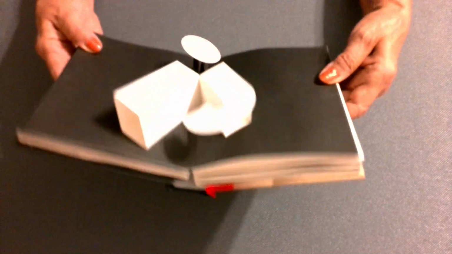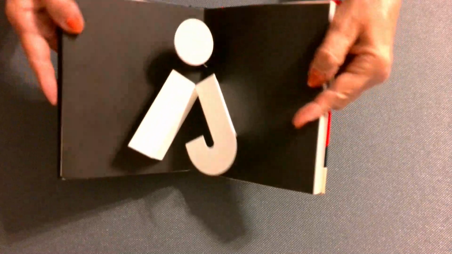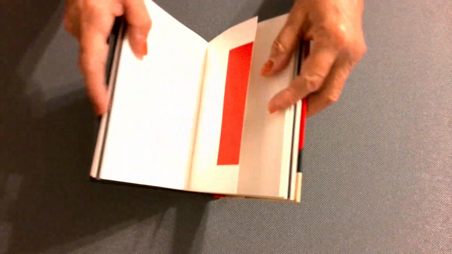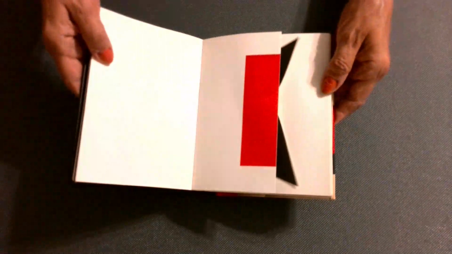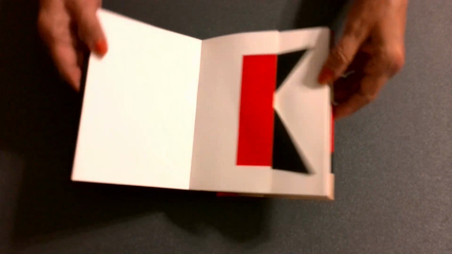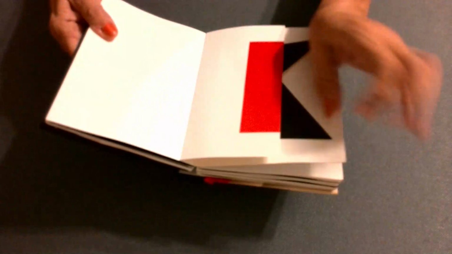And so interior designers, for example, use positive and negative space. Product designers do. Architects do. Engineers, definitely. So this is put together, let's see.